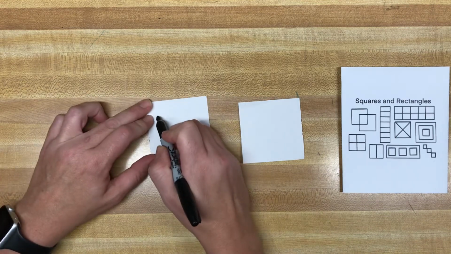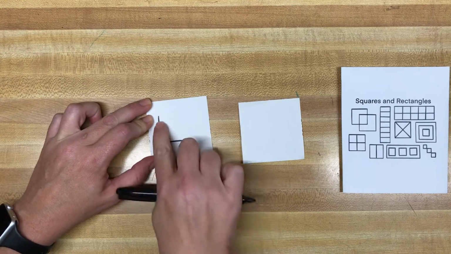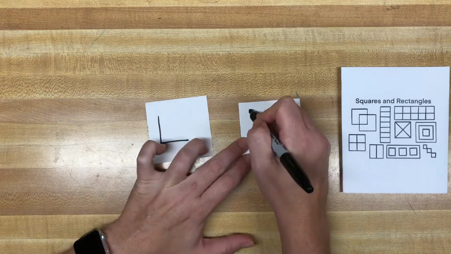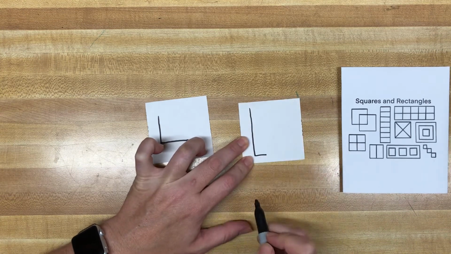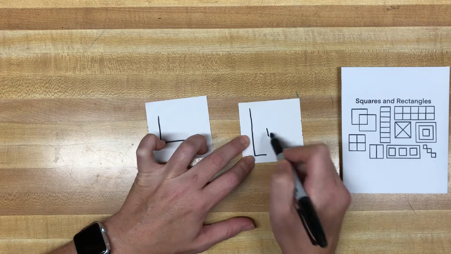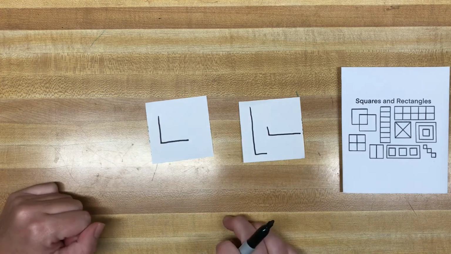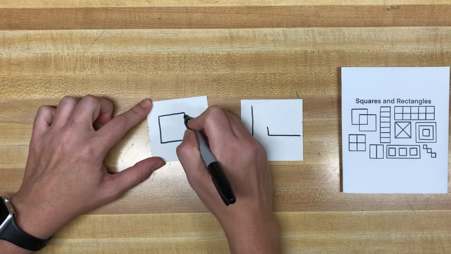If I make my letter L and the side and the bottom are the same, it's going to make a square. If I make my letter L and the side is a lot longer than the bottom, or the bottom is a lot longer than the side, those are going to make rectangles. All I have to do is create the other half once I've made my letter L.